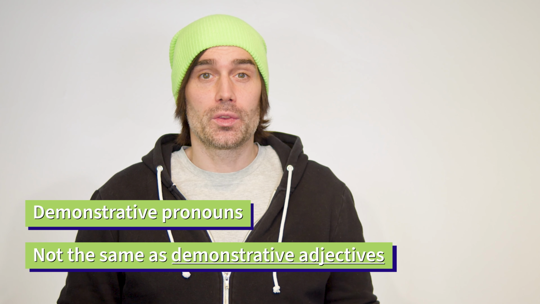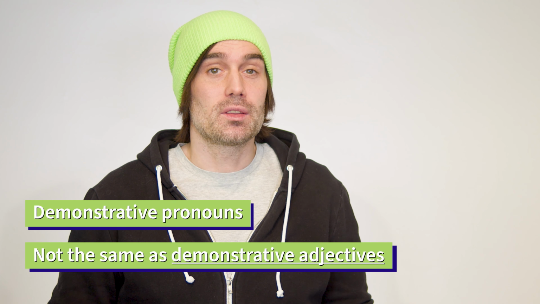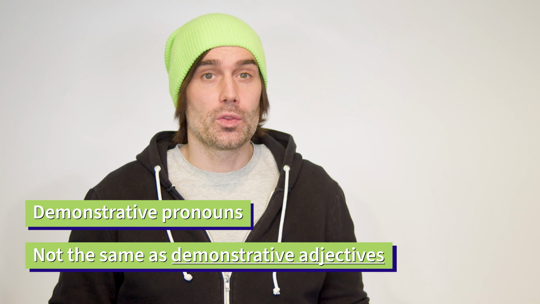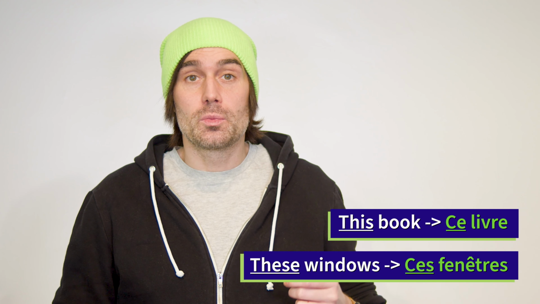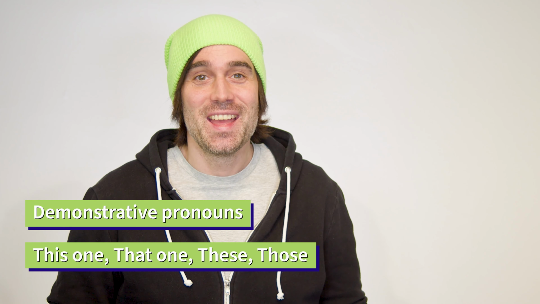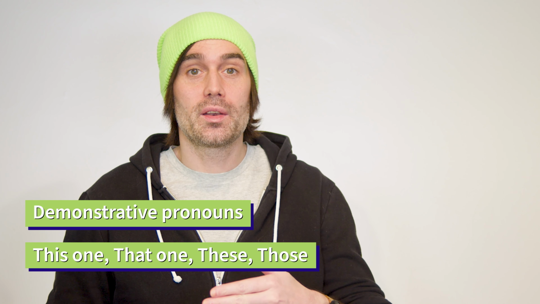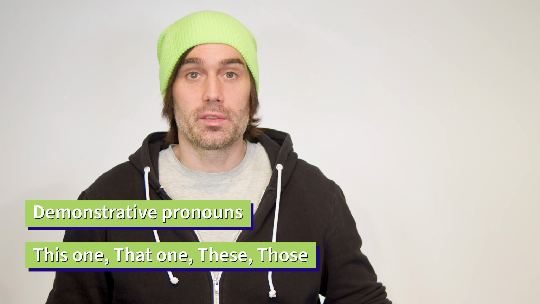Alright, first, the demonstrative pronouns. We have already learned the demonstrative adjectives in lesson 5. Using demonstrative adjectives, we learn to say things like this book or these windows. The demonstrative pronouns, because they are pronouns, will need to replace a noun. In English, the demonstrative pronouns are this one, that one, or these ones, those ones.